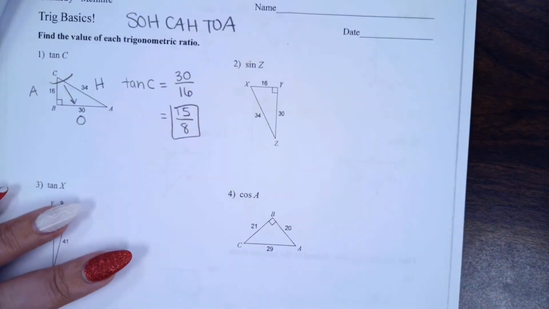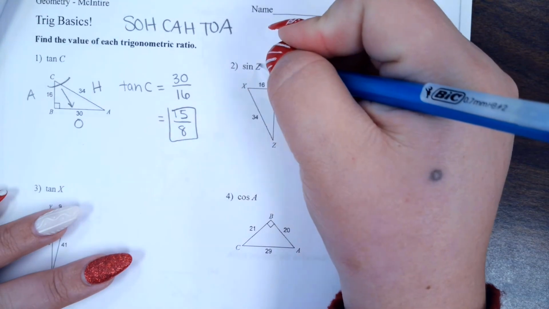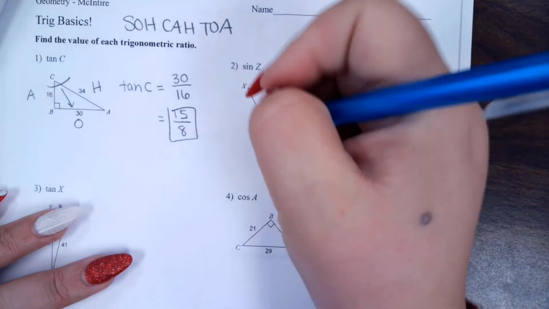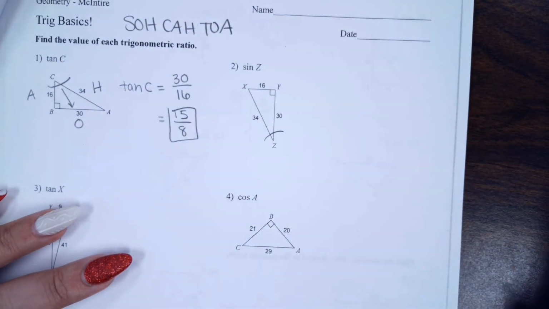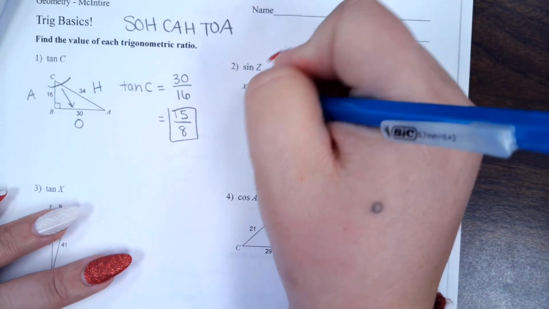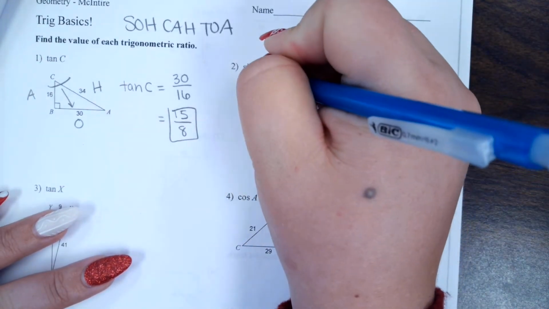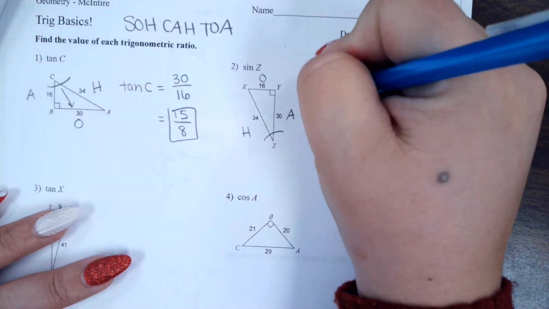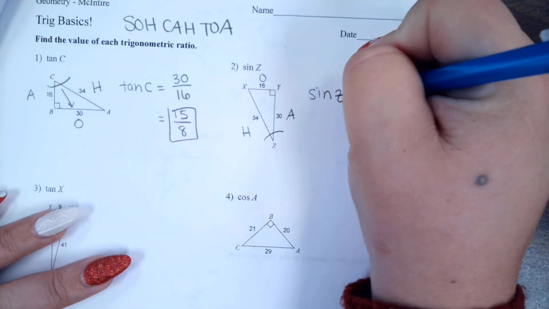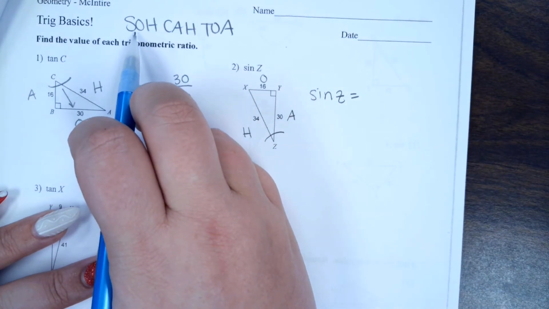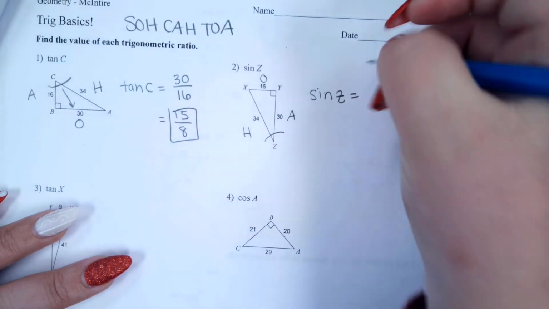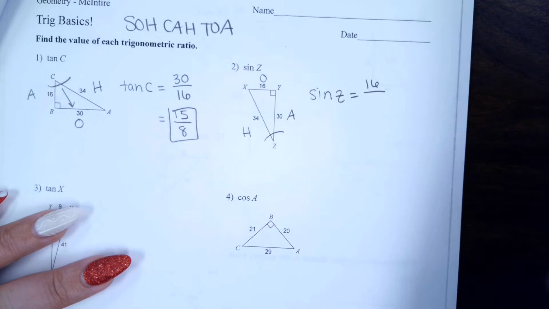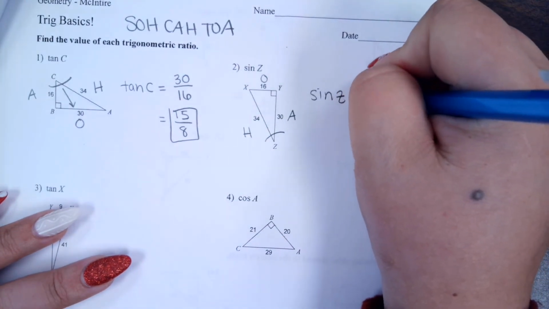All right, let's do one more. So sine of Z, that's telling us Z is our reference angle. So I'm going to mark that. All right, let's mark our sides. Hypotenuse, opposite, adjacent. So sine of Z equals, we look at our word, opposite over hypotenuse. So opposite is 16, hypotenuse 34.